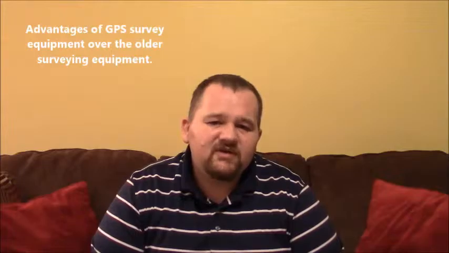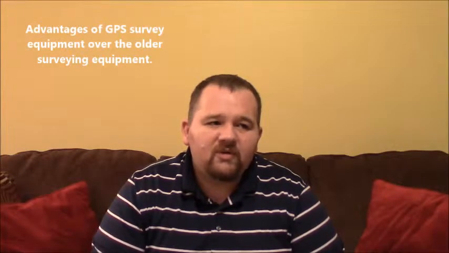But there's quite a bit of advantages to using GPS equipment over some of the surveying equipment. One of the big advantages is you can have a 1-person survey crew. So before, where you had to have at least 2 people, sometimes 3, one person can go set up the base station and then the rover.